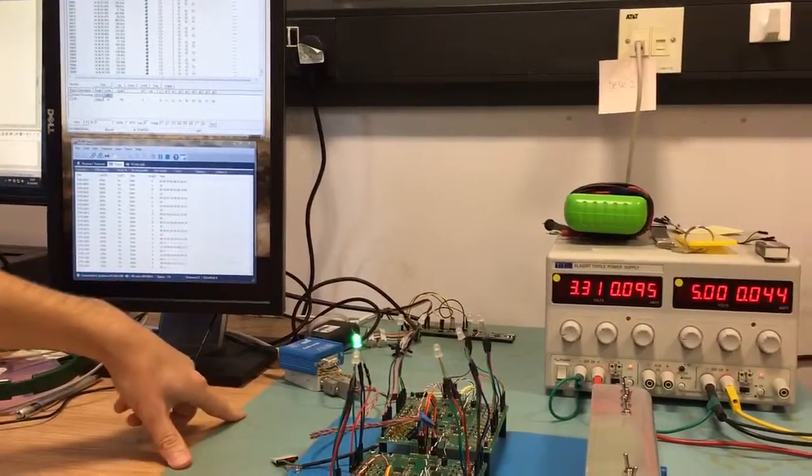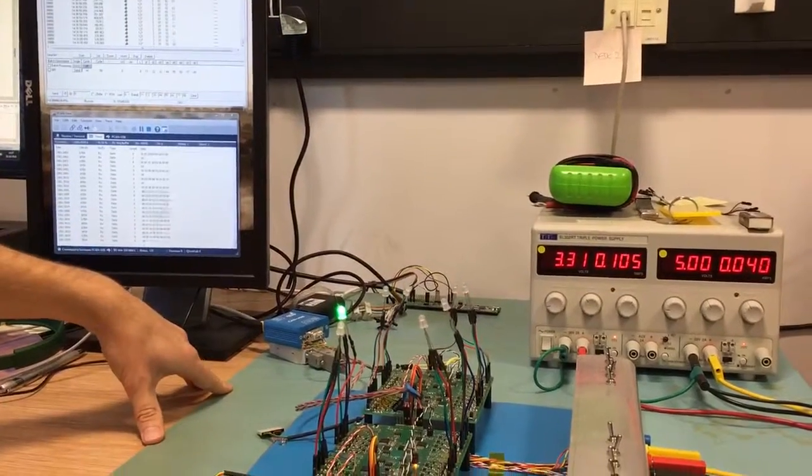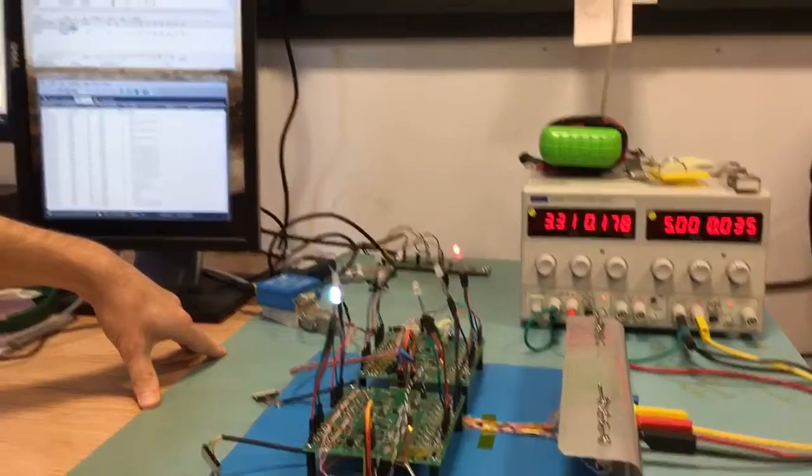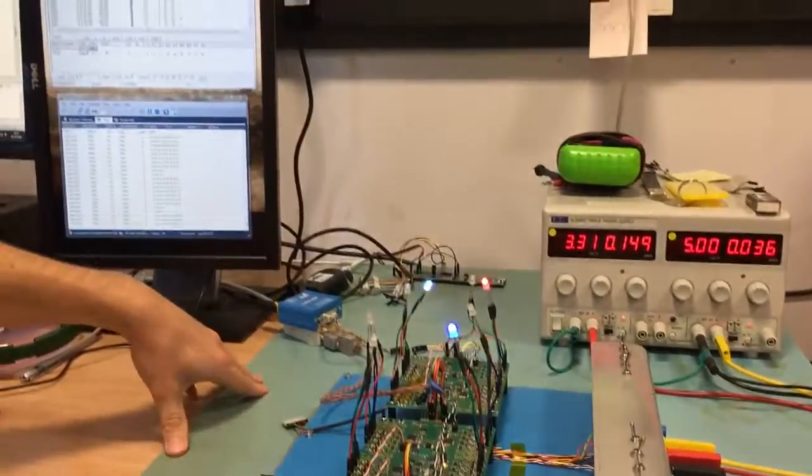At the moment there's programming happening down here. Okay, red is back. Now we're just waiting for blue. And blue is back again as well.